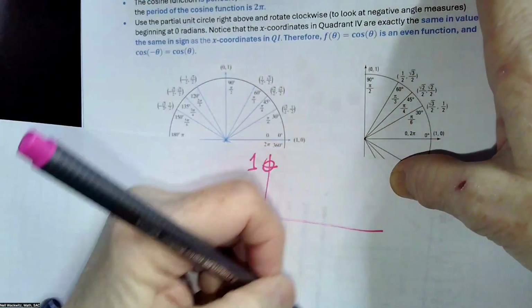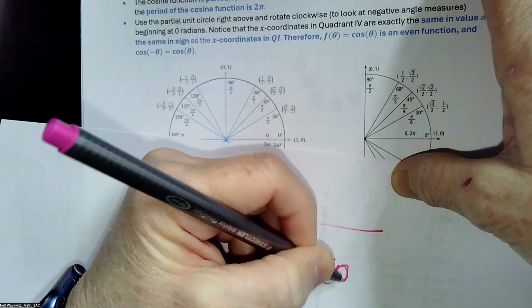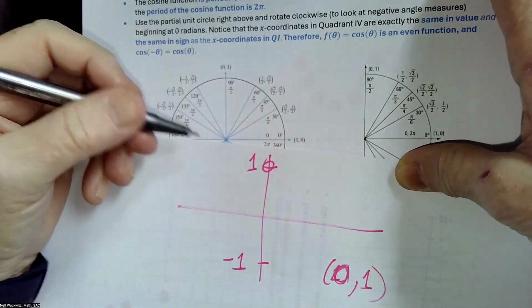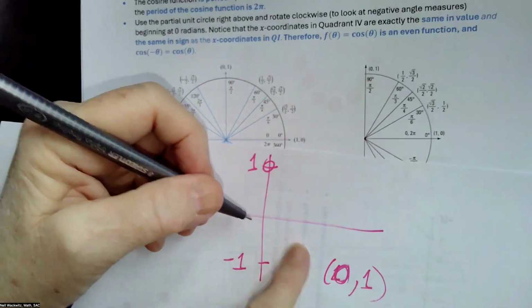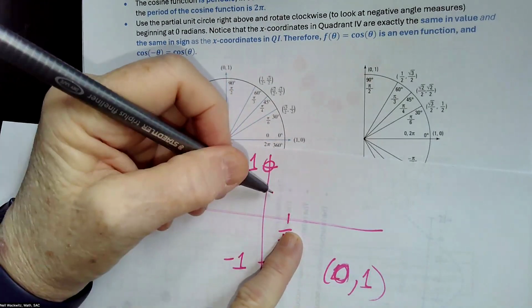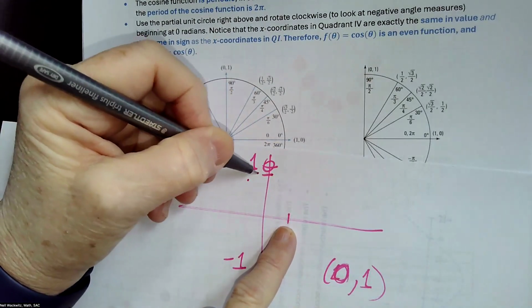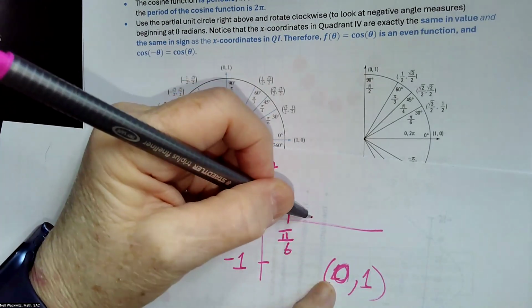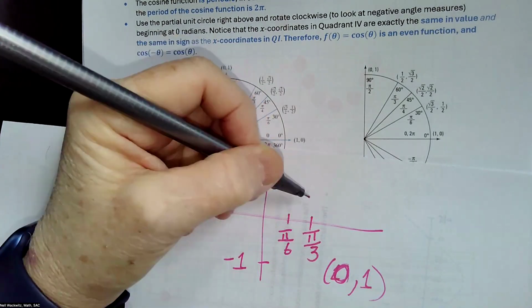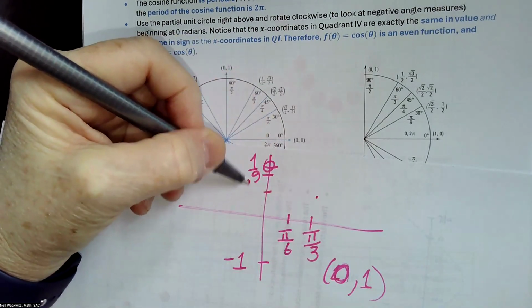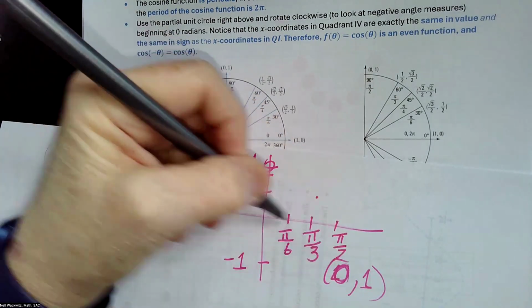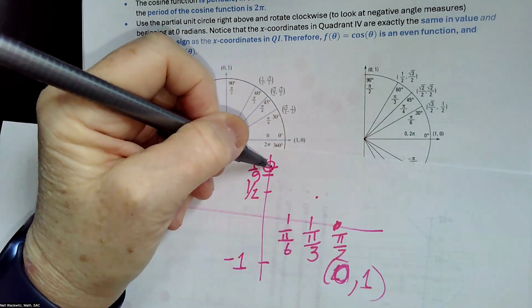So we start at 0, 1. At pi over 6, we're at 0.9. At pi over 3, we're at 1/2. At pi over 2, we're at 0.